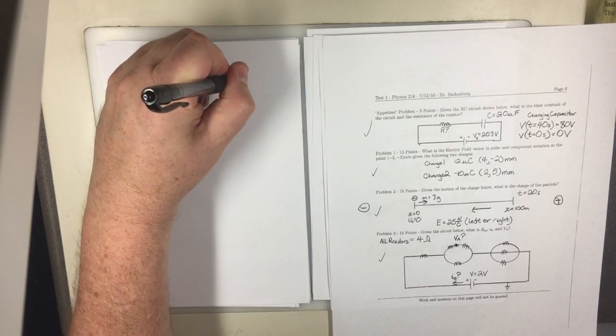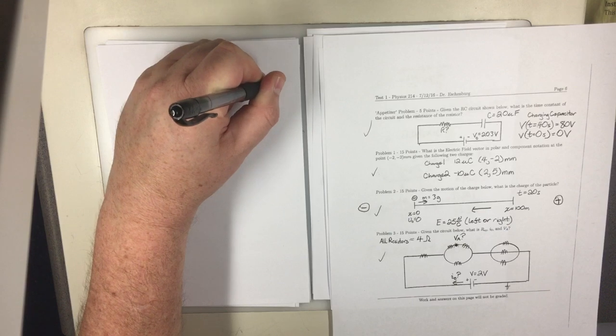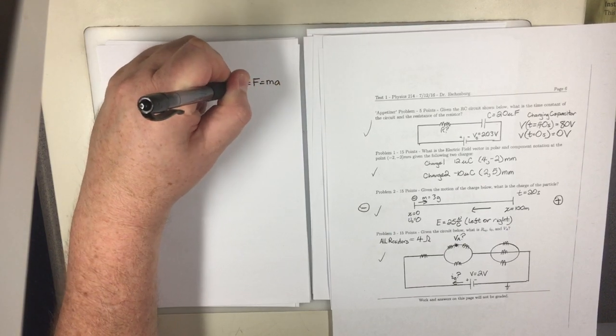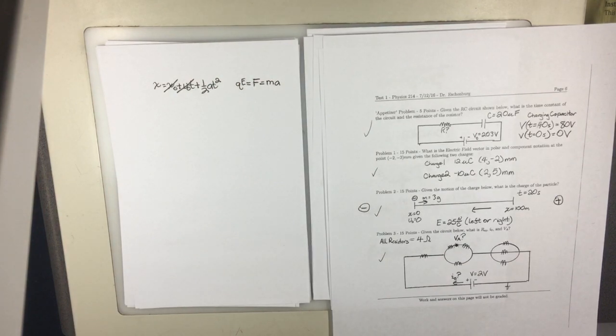The other two equations that I need to know is that force, according to Newton's second law, is ma, and that force is equal to QE, which is the force on a charge in an electric field.